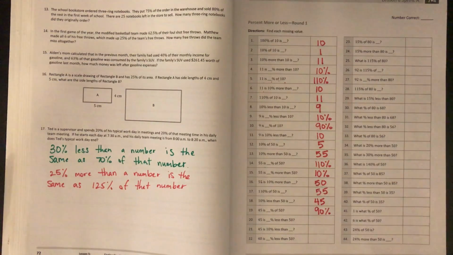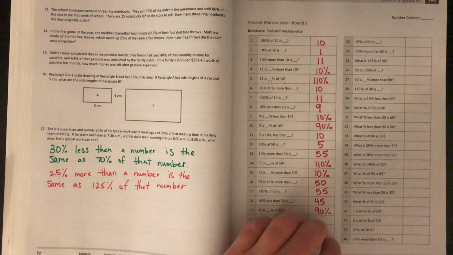Okay, so you should be coming back from a pause. I'm going to show you the answers to Sprint B. I'm not going to say much about them, so you just check and see what you did.